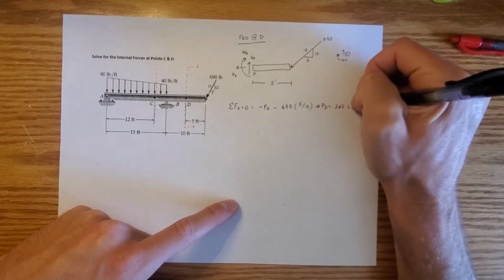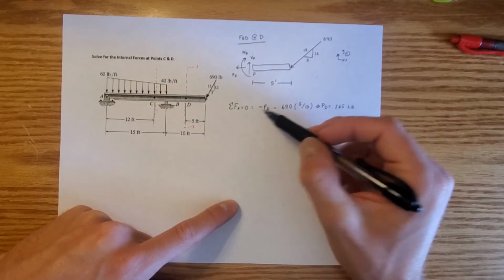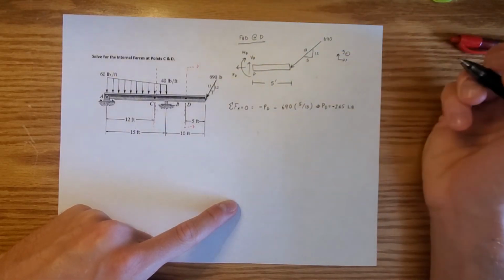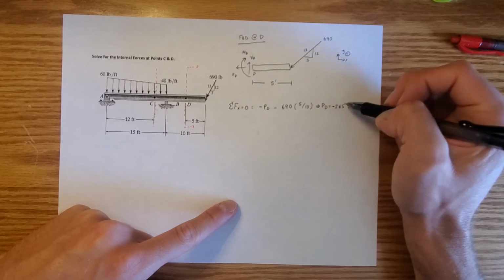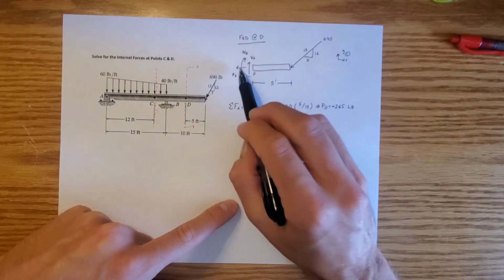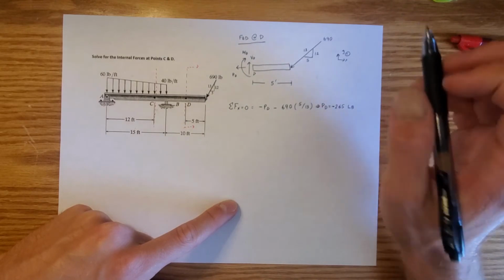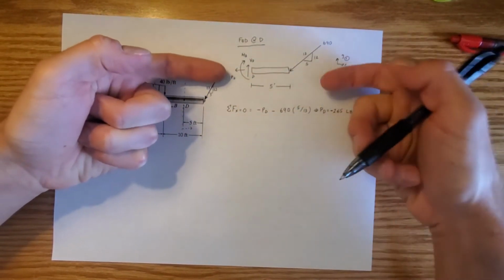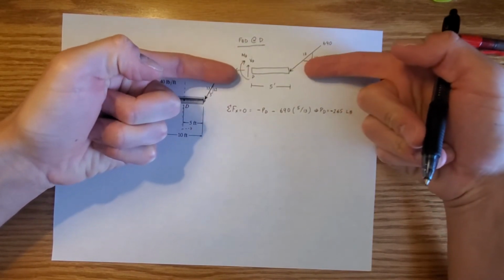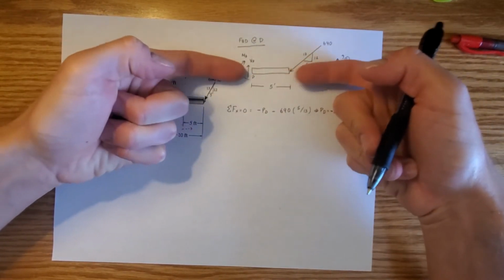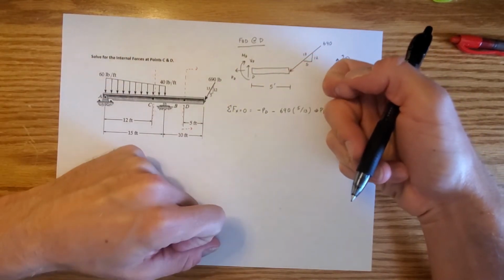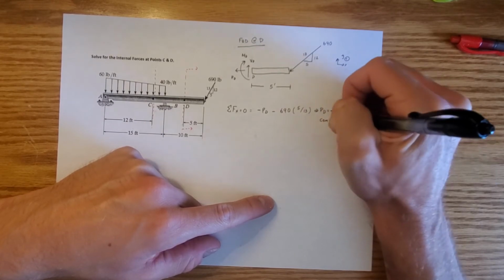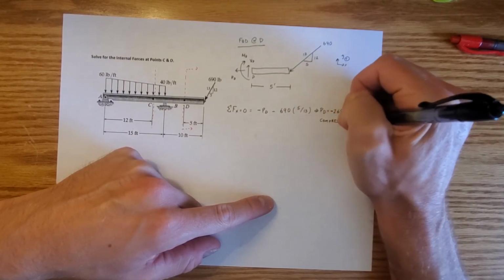265 pounds. But what we actually find out is that really it's a negative answer. So we get PD is negative 265. That means that PD should have been drawn the other way. If PD was pointing this way, and you were this piece of bar, you would feel PD pushing this way, and you'd feel this force pushing this way. Well, at that point, you'd be getting squished. So you'd be experiencing compression.